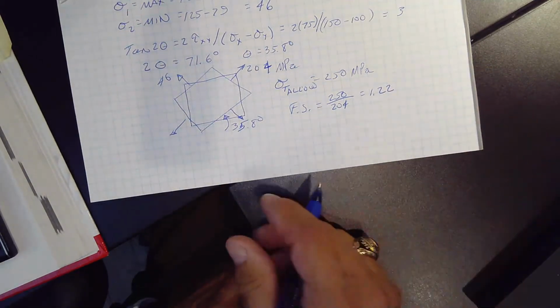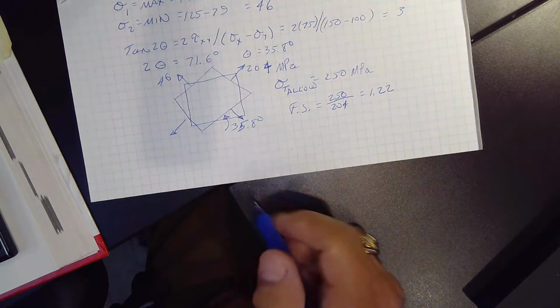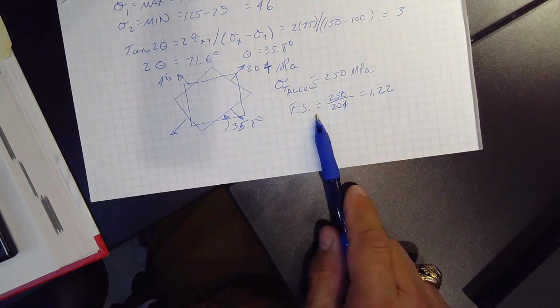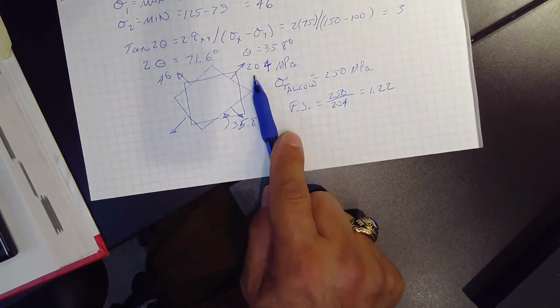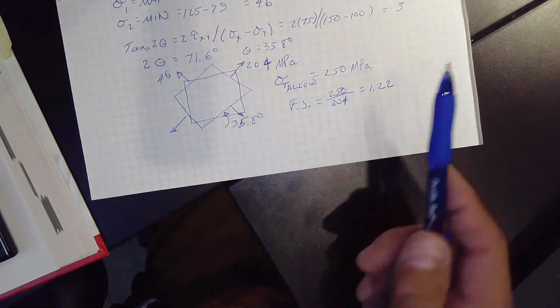So that says we have a 22% margin of safety. So not bad. So that's how you would actually use that in practice. Okay, you say, oh, my principal stress is low enough, not going to fail the part, let's move on.